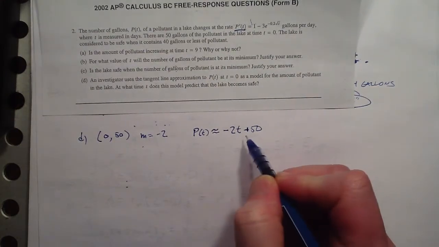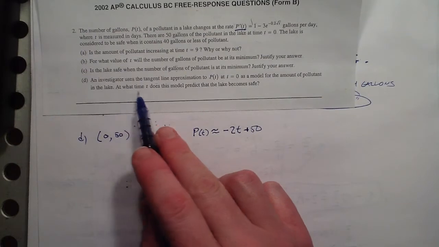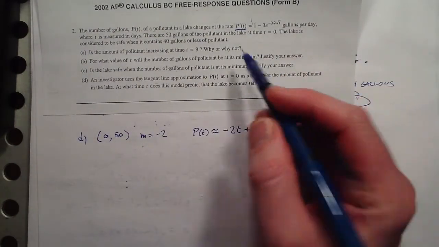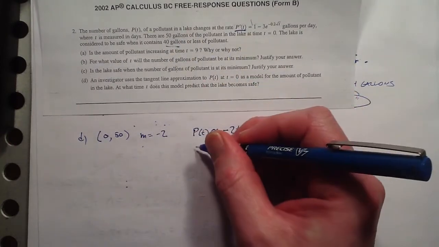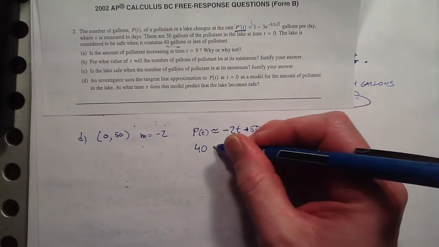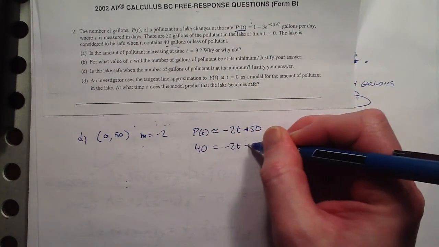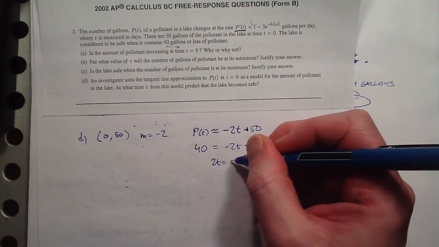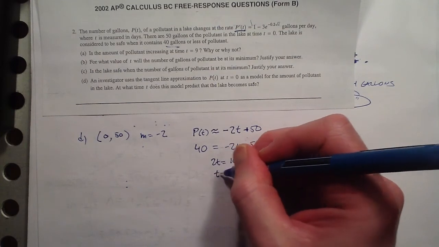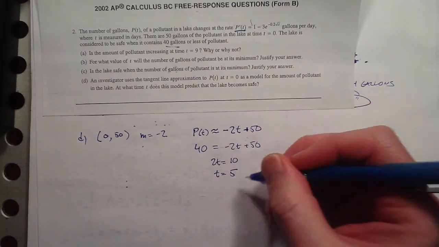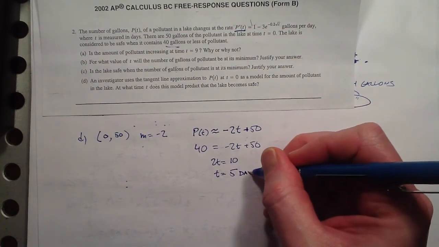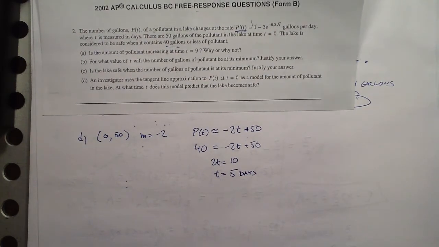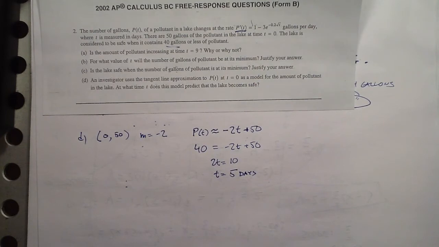And what time is that going to predict that the lake becomes safe? Well, the lake becomes safe at 40 gallons, right? So setting that equal to 40, we get 2t is equal to 10, or t is equal to 5, at 5 days, right?